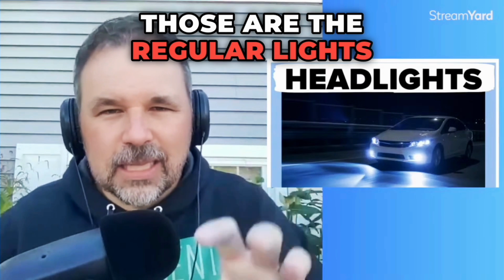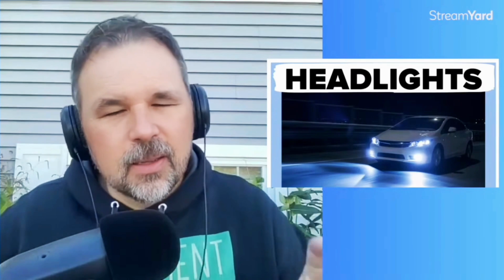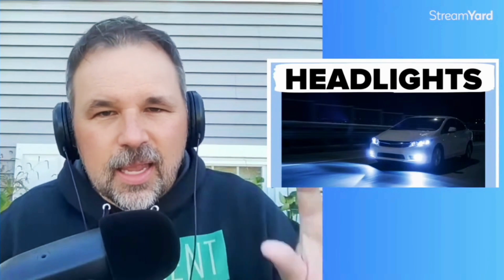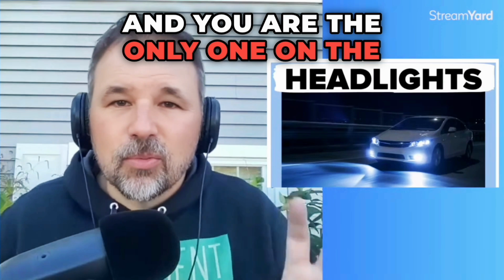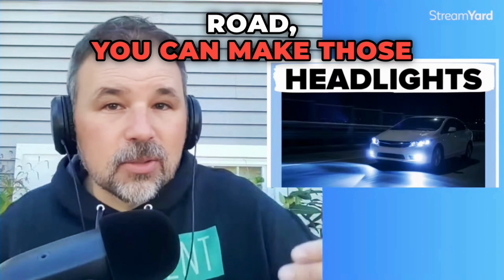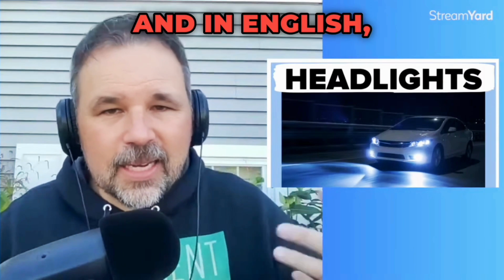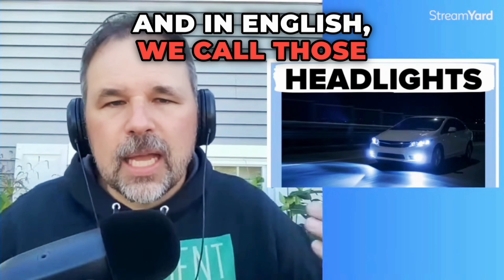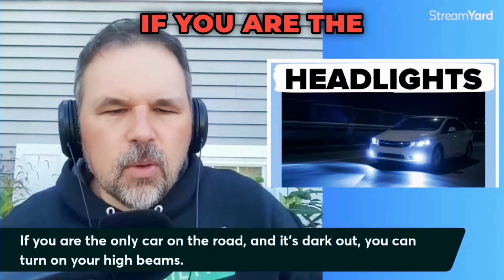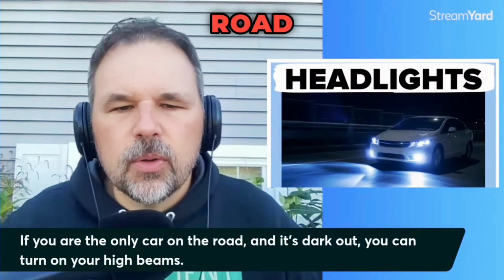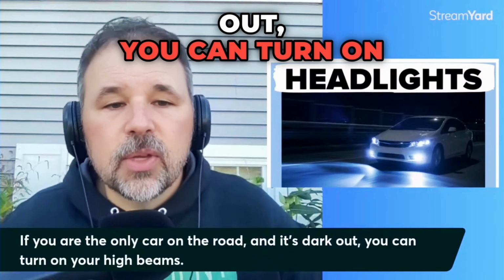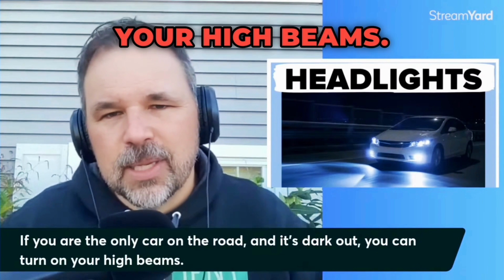Those are the regular lights on your car. But if it's really dark and you are the only one on the road, you can make those lights brighter. And in English, we call those high beams. If you are the only car on the road and it's dark out, you can turn on your high beams.